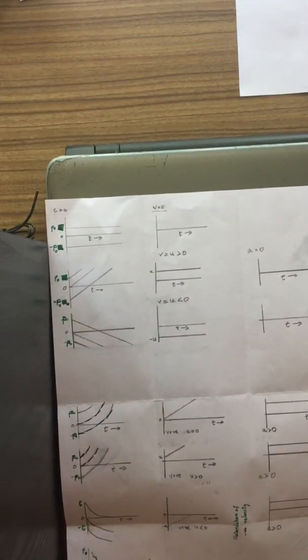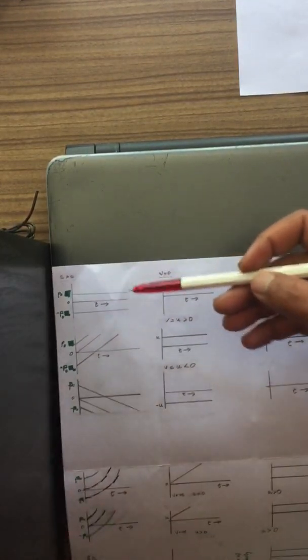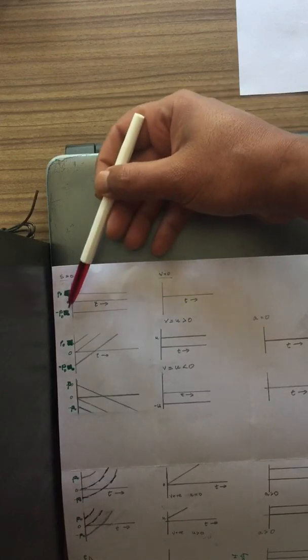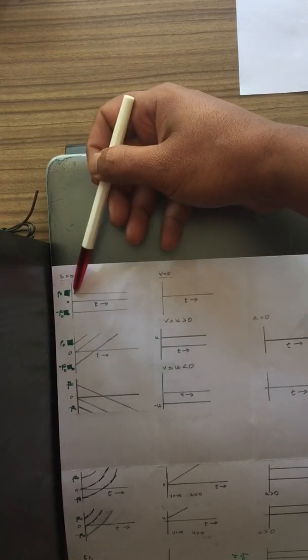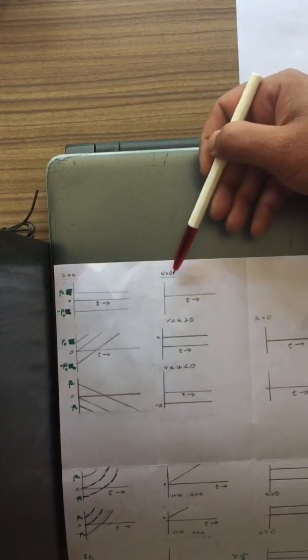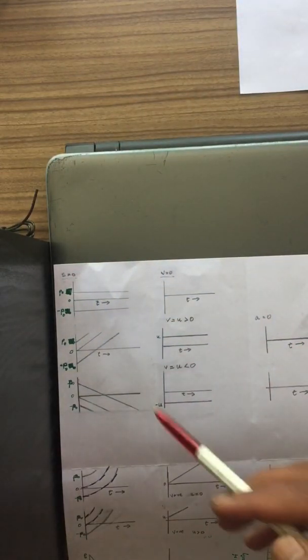Let us now look at some other graphs. In the first case, this is an object whose position does not change with time. That is to say, their velocity is zero. They have no slope, their velocity is zero.